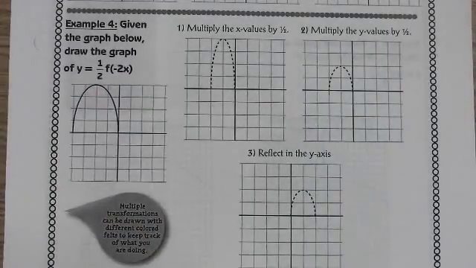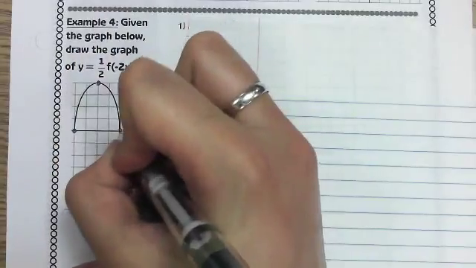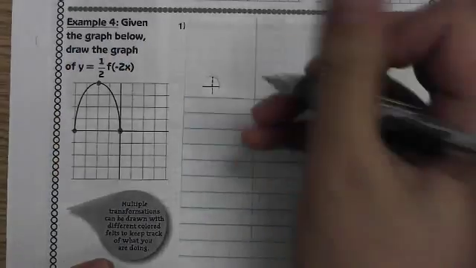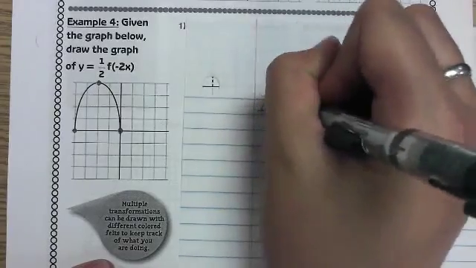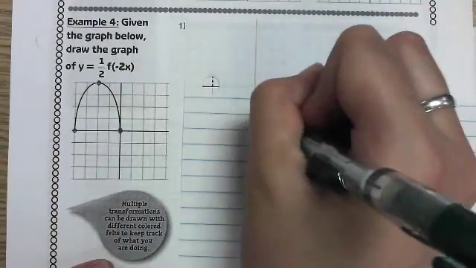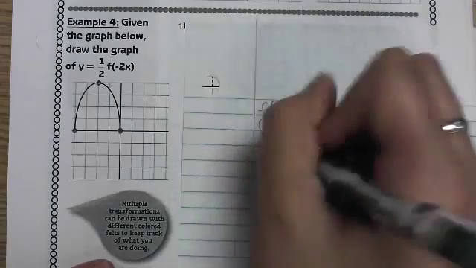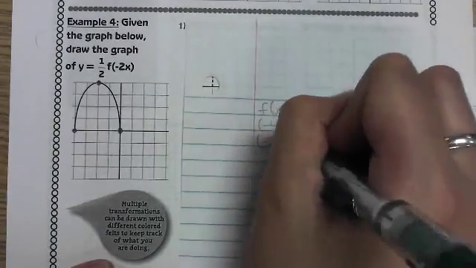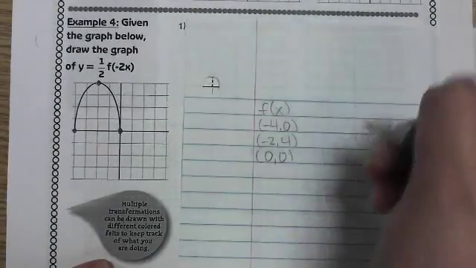So when we look at this one, again, we're just going to choose a couple points to work with for the original. So I'm going to use this point, and this point, and this point, so that I know which points I can do the transformations on. So I've got (-4, 0), (-2, 4), and (0, 0).